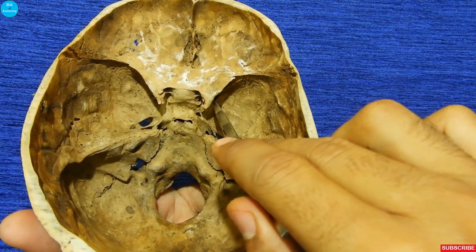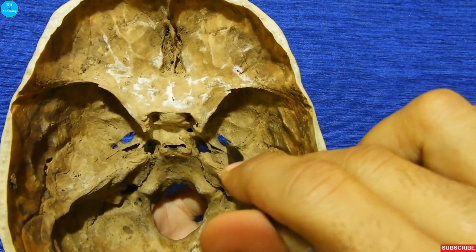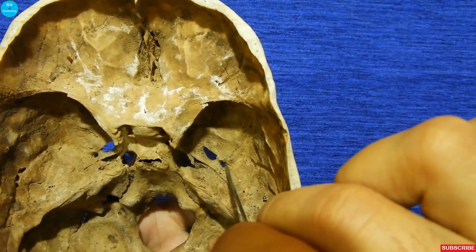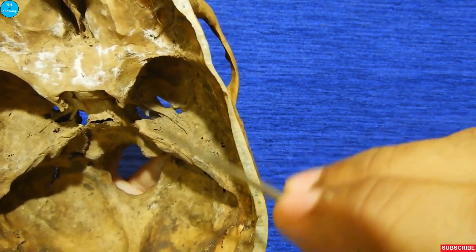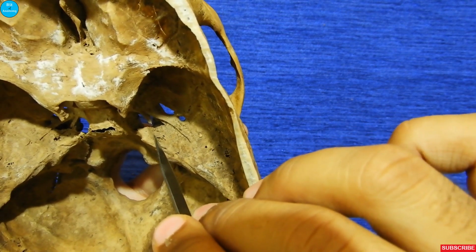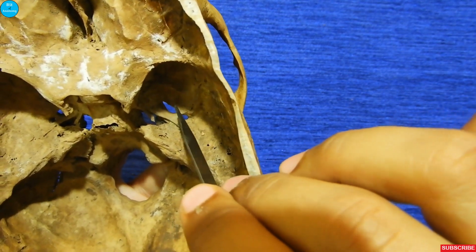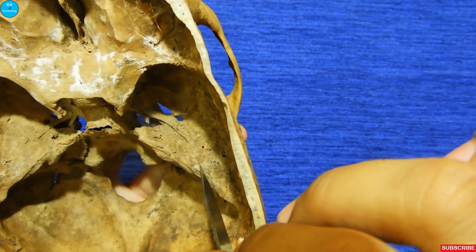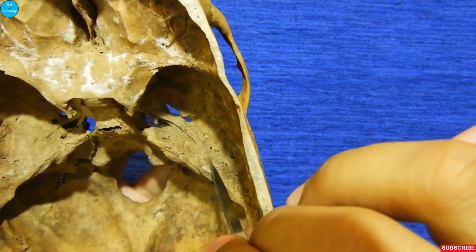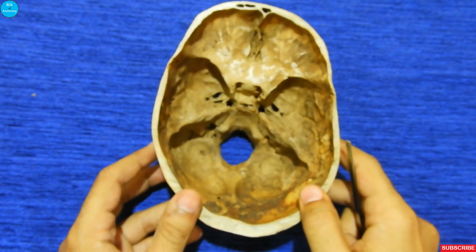Superior orbital fissure, a large retort-shaped foramen here, foramen rotundum, foramen ovale, and foramen spinosum. Over this region, we can appreciate the trigeminal impression, the hiatus for the greater petrosal nerve, the hiatus for the lesser petrosal nerve, the arcuate eminence, and the tegmen tympani. So these are the features in the middle cranial fossa.